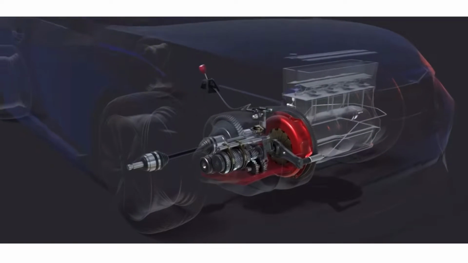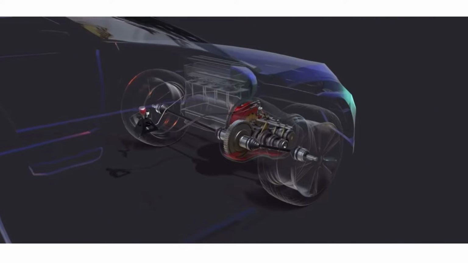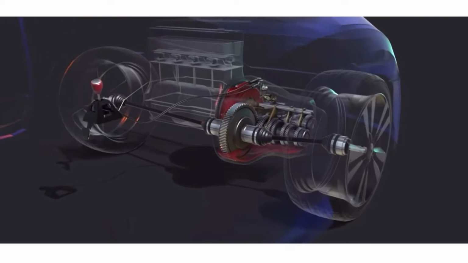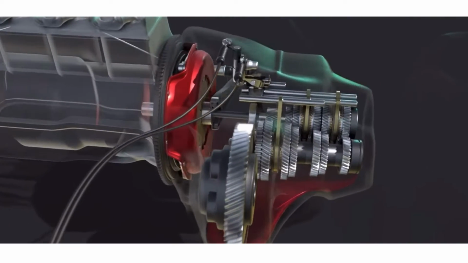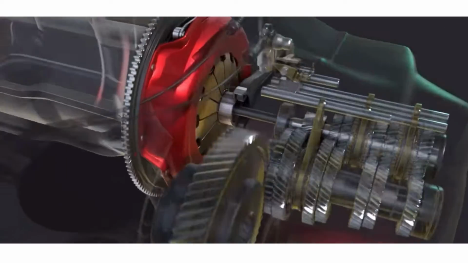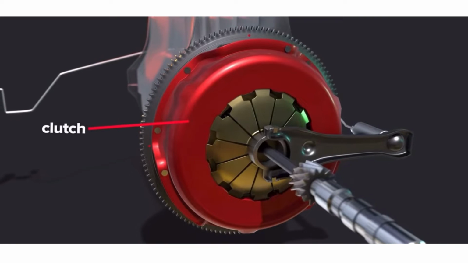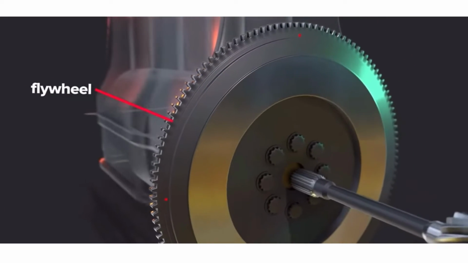Components of a manual transmission. 1. Clutch pedal. The clutch pedal is a hydraulically controlled piece of gear that disengages the clutch when you depress it. 2. Clutch. This is a system of components which is used to transmit engine torque to the transmission.